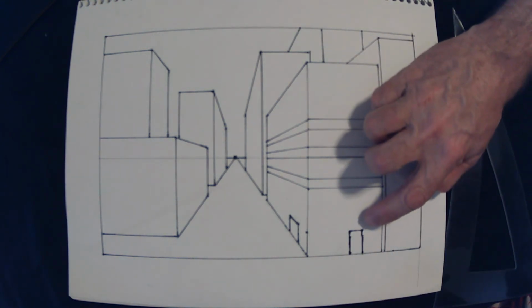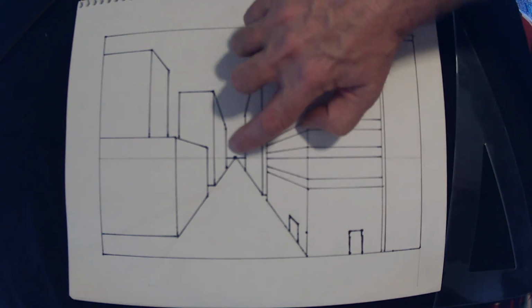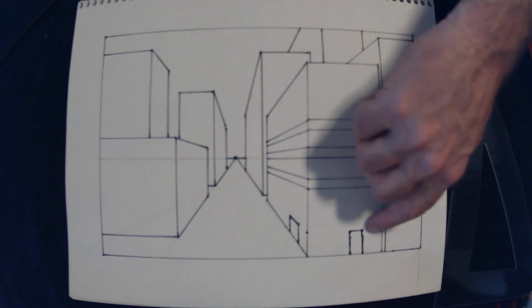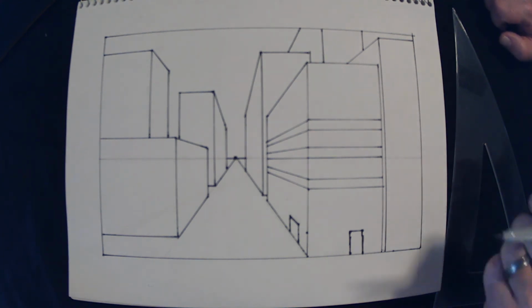All right, so in perspective, the top of this door and the top of that door are the same height, because I extended that down here, made a little mark, and then came right across the front. So this door and that door are the same height in perspective. Okay, so there you go.